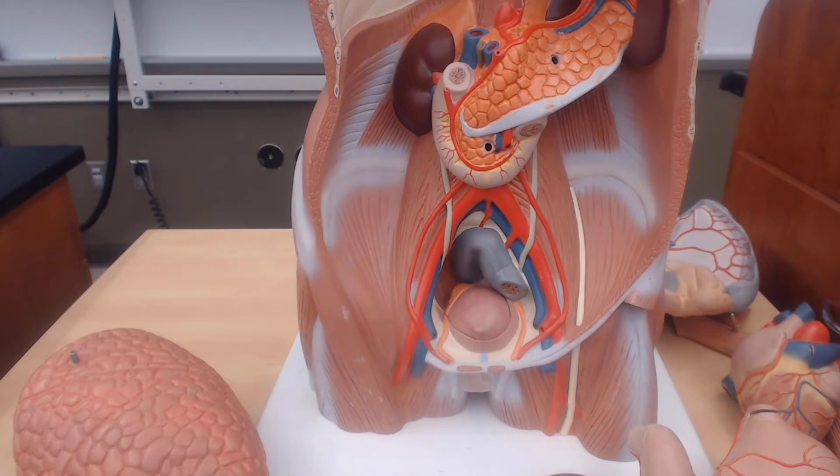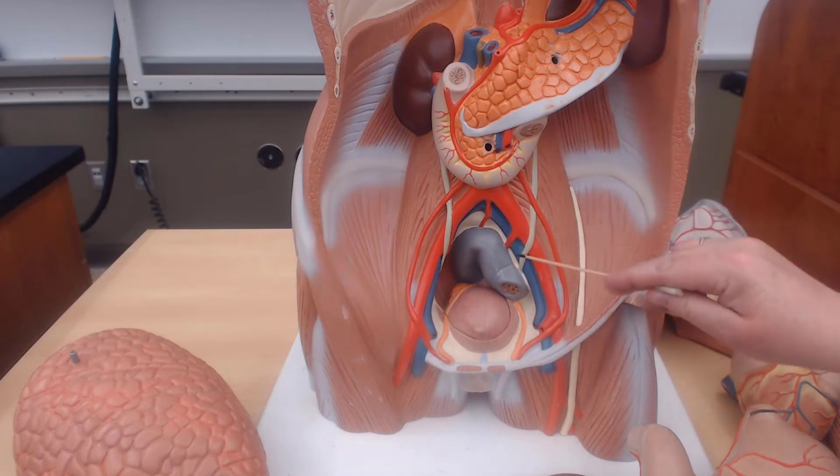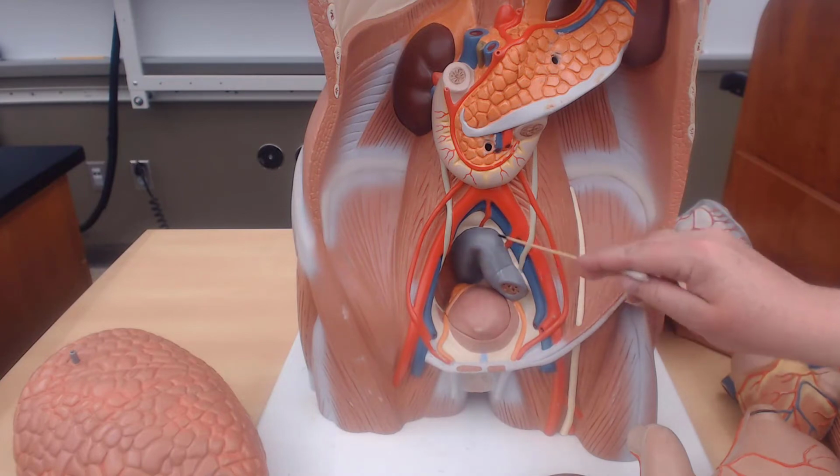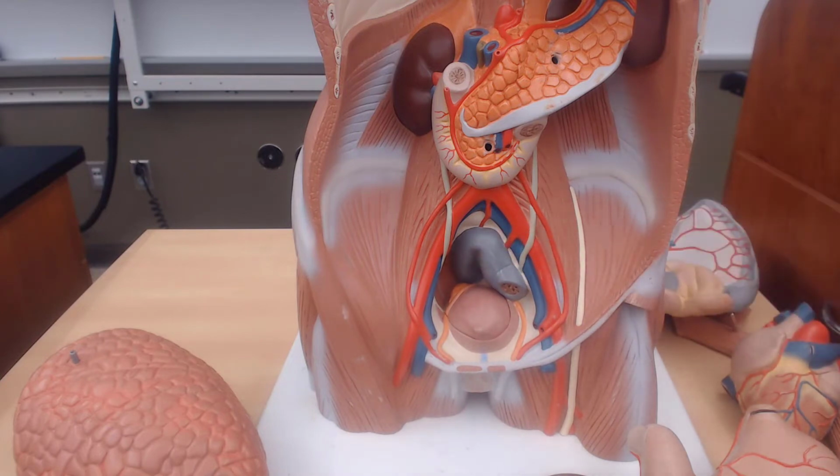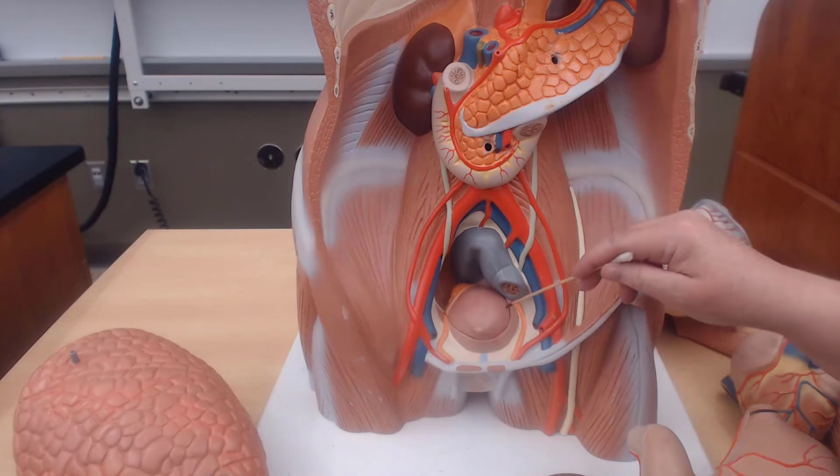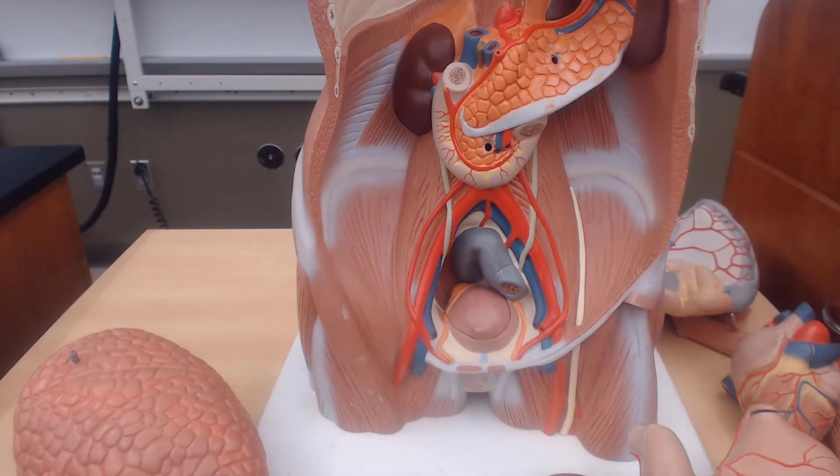Other times they might just order a sigmoidoscopy, and in that case they're only looking at the more accessible curvature, the sigmoid colon. And that is everything that you need to know for this model. Easy, right?